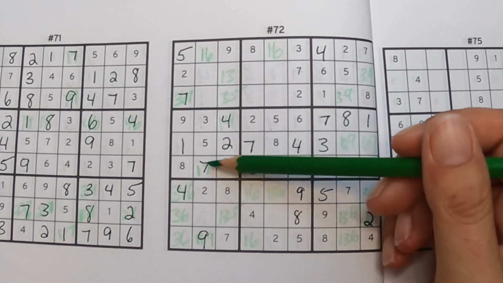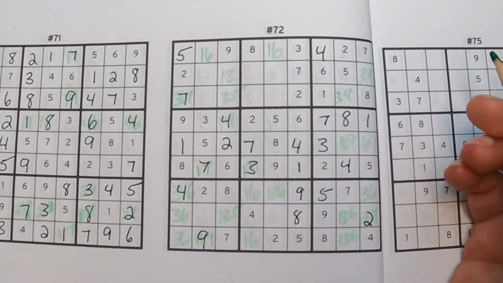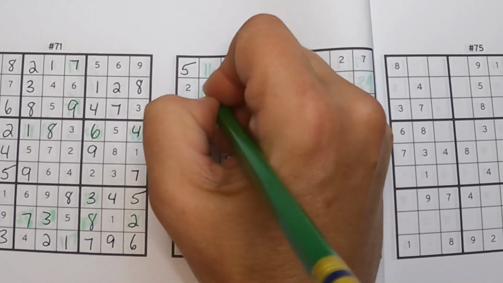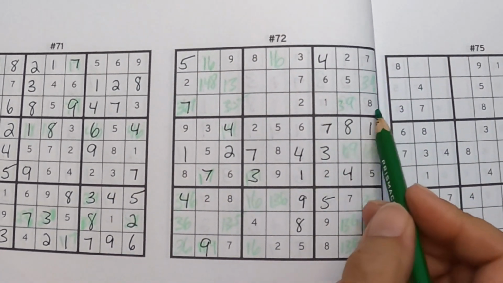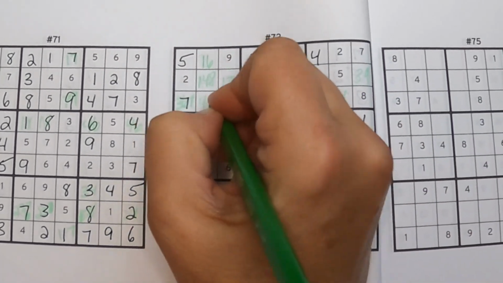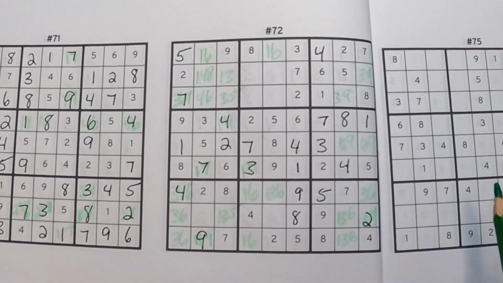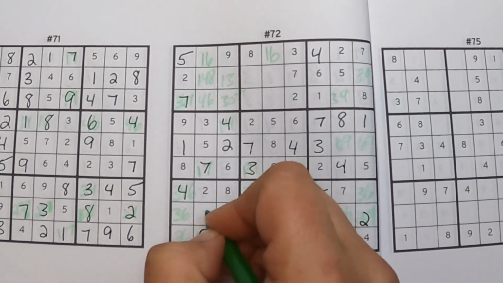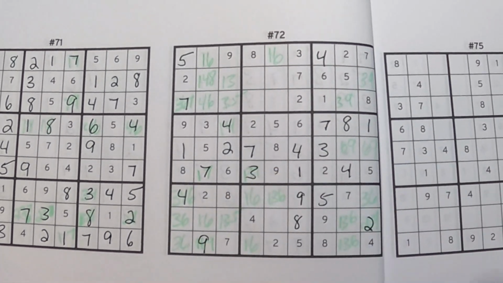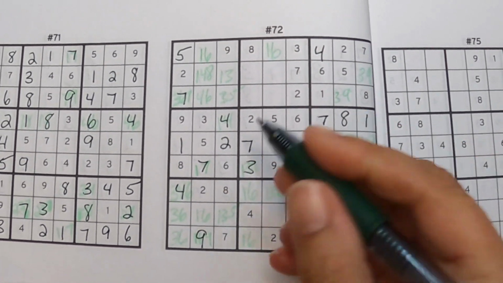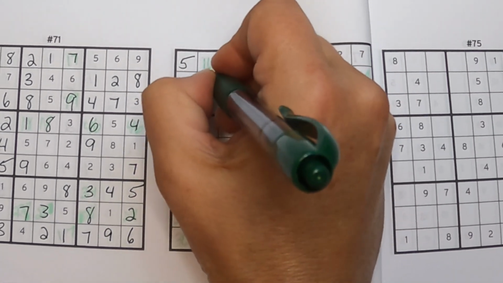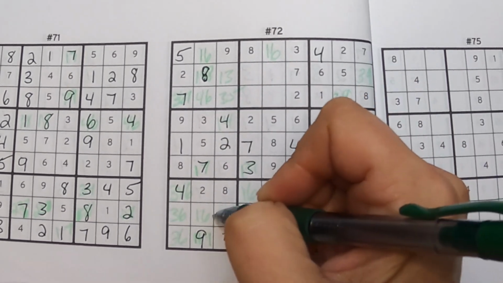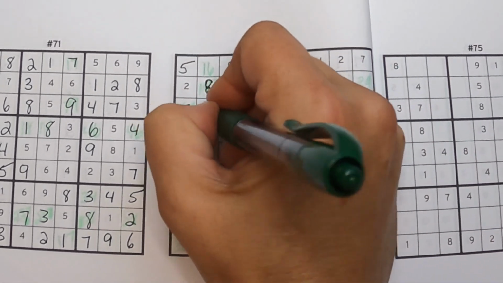For this column, we're missing 1, 4, 6, and 8. We've got a 6 here, so 1, 4, 8. 1 and 8 here, so 4, 6. 4 and 8 here, so 1, 6. So the only place our 8 can be in that column is here. And looks like the only place our 4 can be is here.